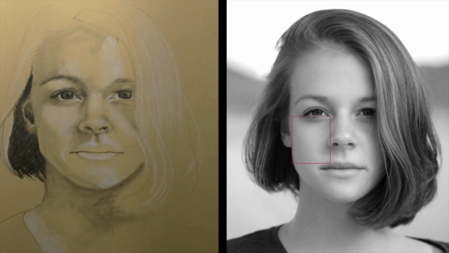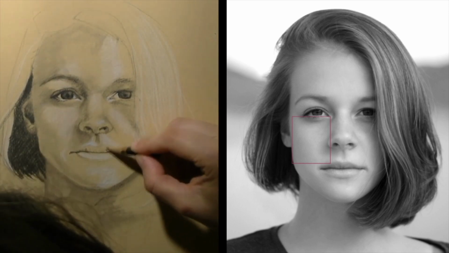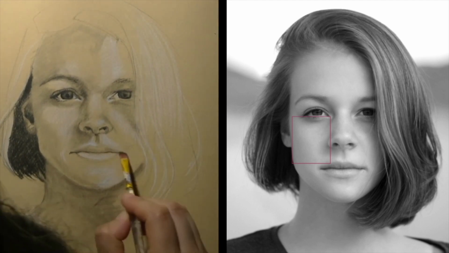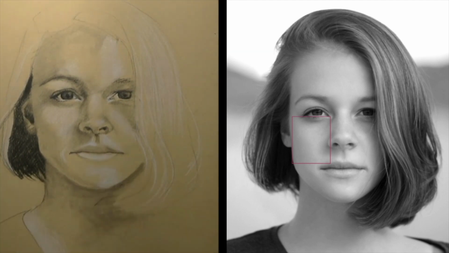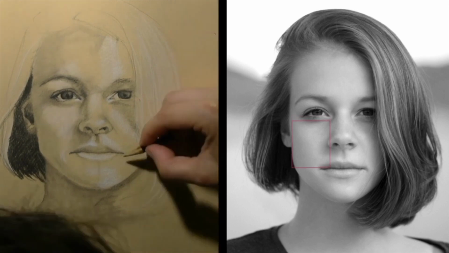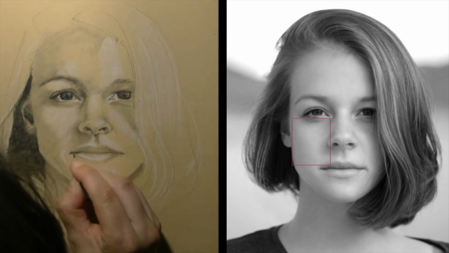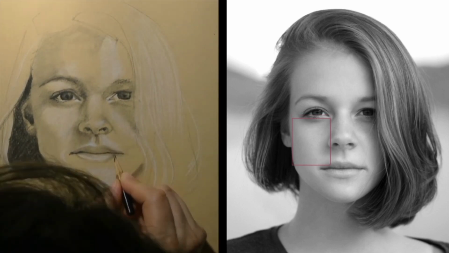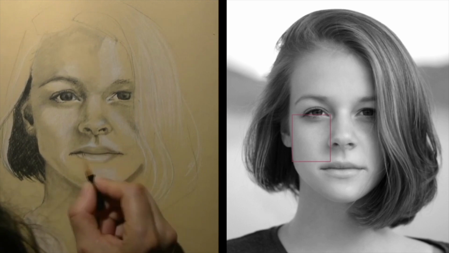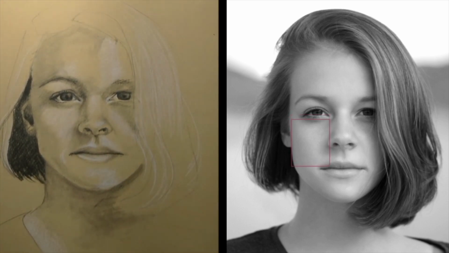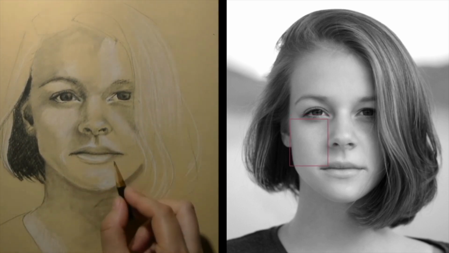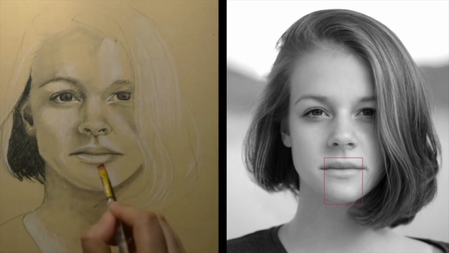The cheek. So here we see this square. If you take the cheek, what can you fit in that square?